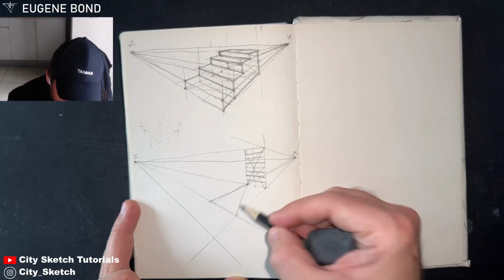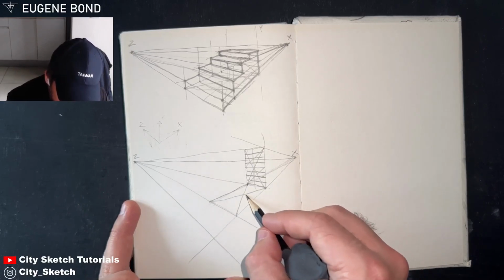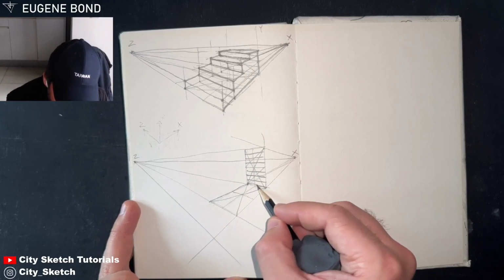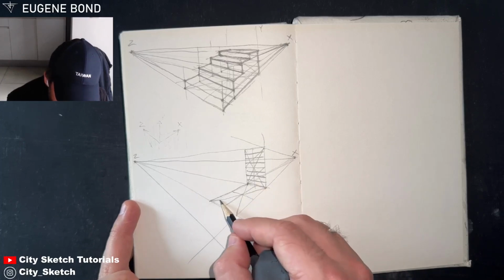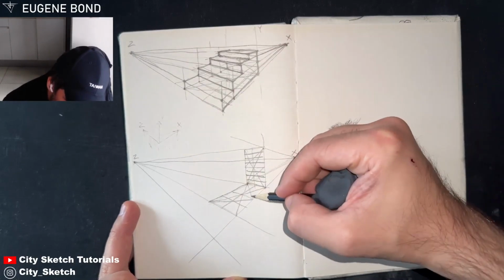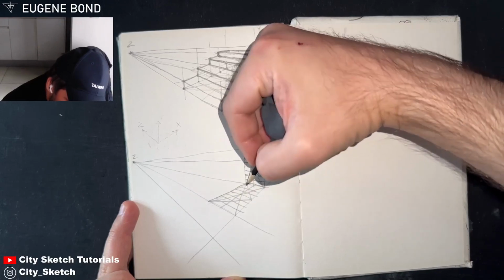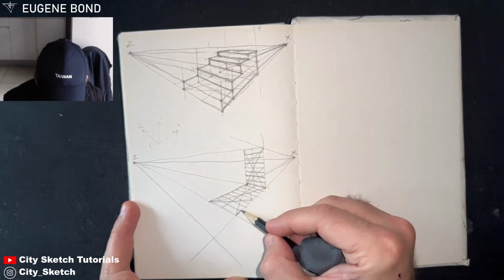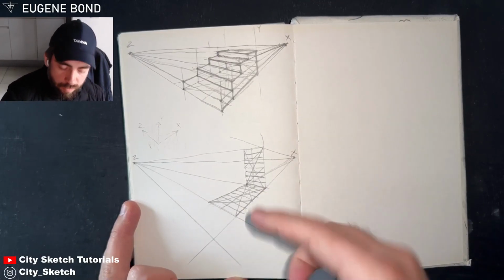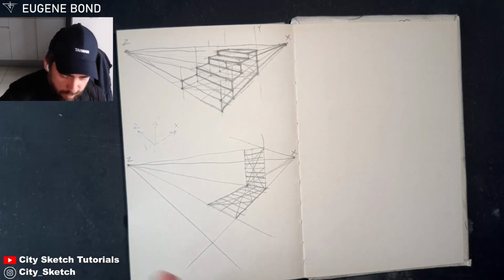Same on the bottom surface. Here make these center lines. So center lines help us to divide like this. So this represents 8 in height, and this represents 8 in length for each step.